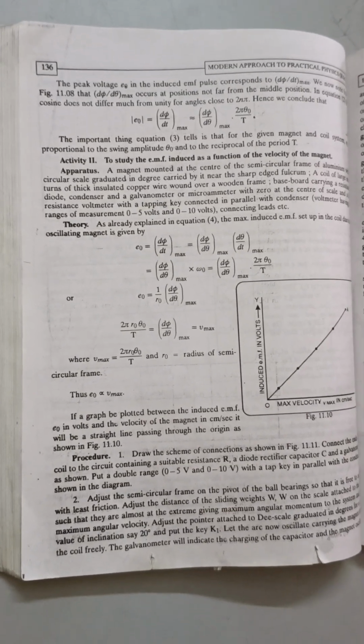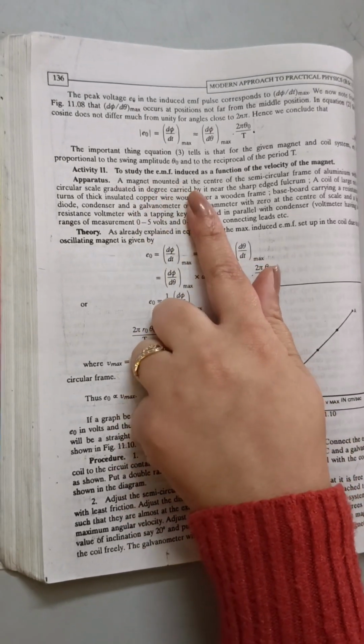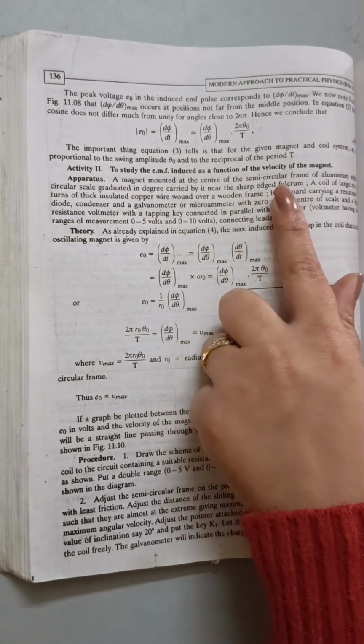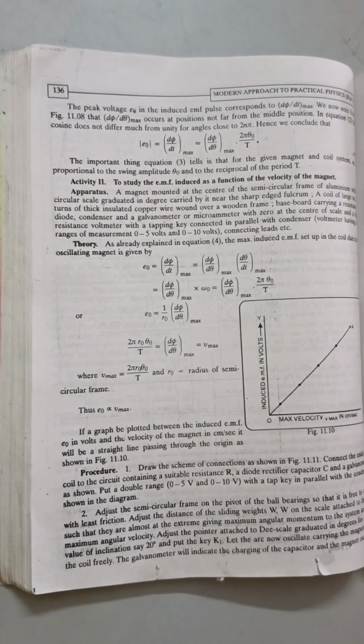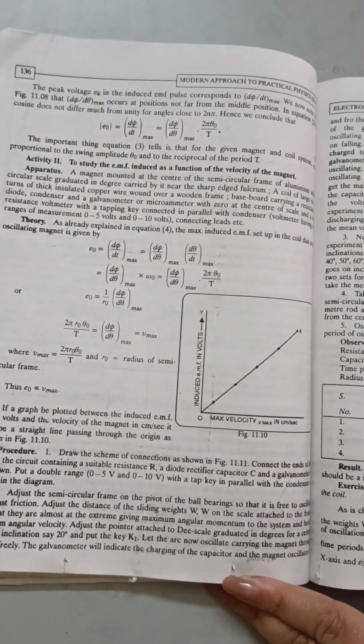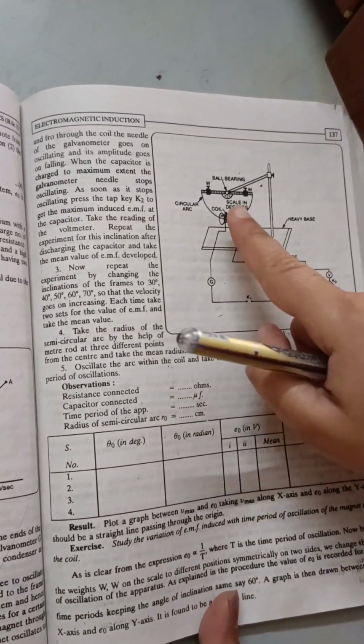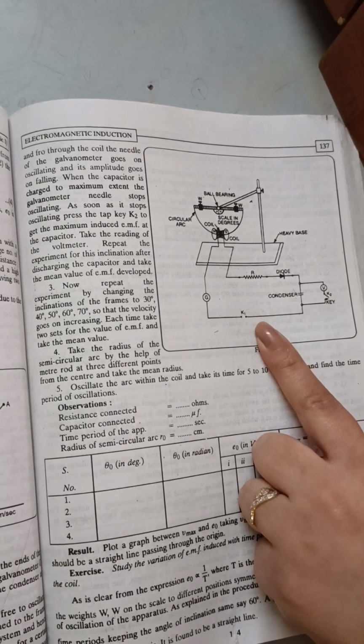Hello students, today we are going to perform the experiment to study the induced EMF as a function of velocity of a magnet. Before taking the readings, we have to set up the connections. For setting the connections, let us understand this diagram.